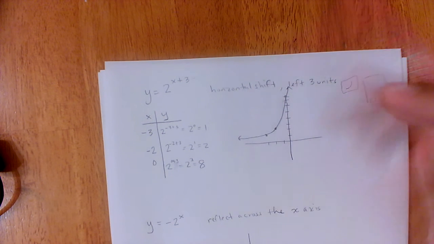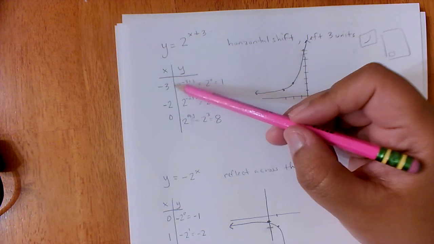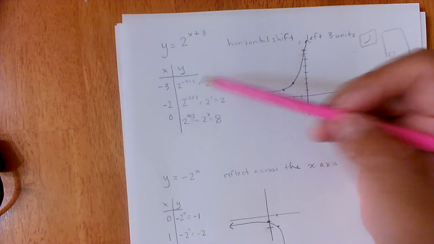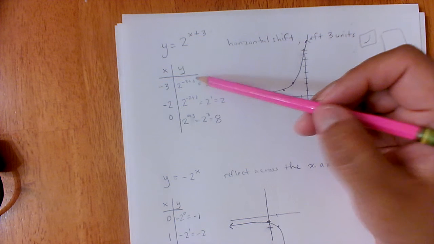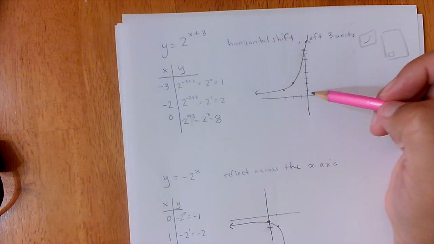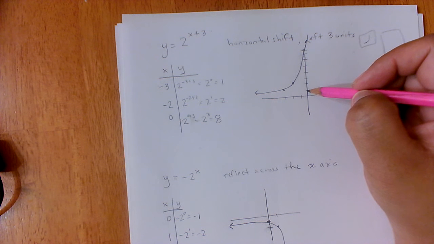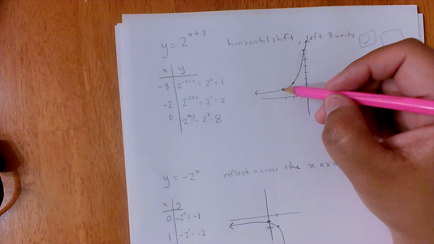If we were going to plot points, we could plug in some values and see what happens. If I plug in -3, 2 to the -3 plus 3 is the same thing as 2 to the 0, which gives me 1, which is why this point that in our original function was at 0, 1 has now moved to the left 3 units to -3, 1.